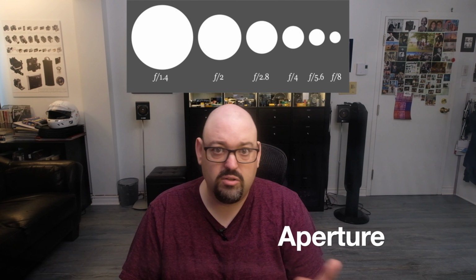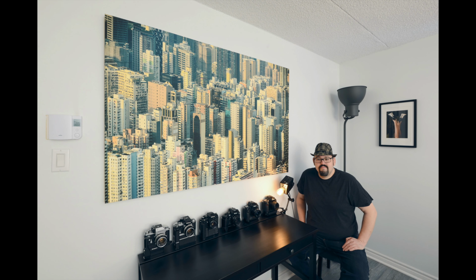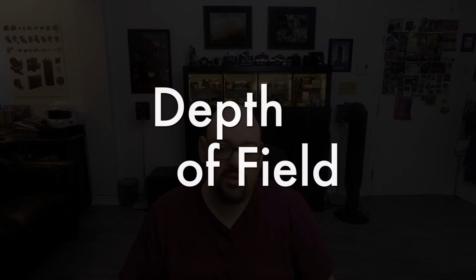On the other side, we can have really big depth of field, meaning that we can have a lot of details in both foreground and background. And we also saw that aperture is a tool that we can use to maximize the sharpness of our images. So what is depth of field?